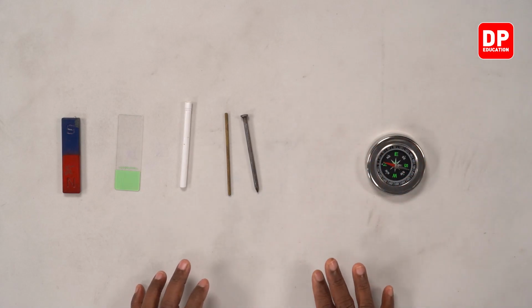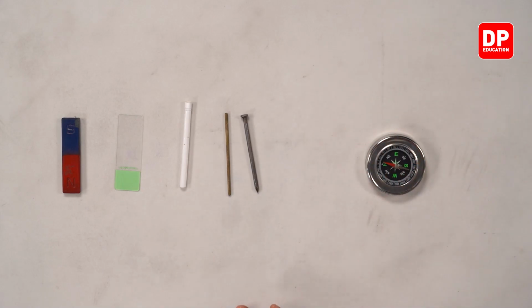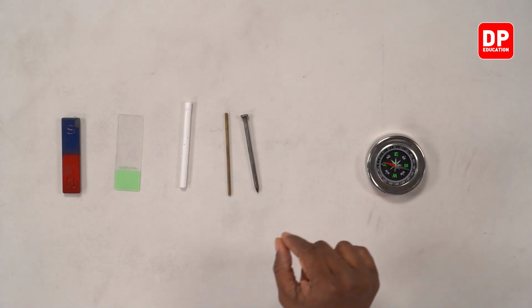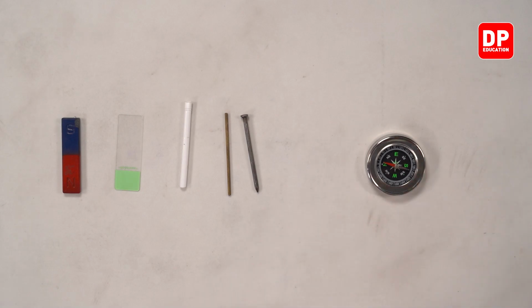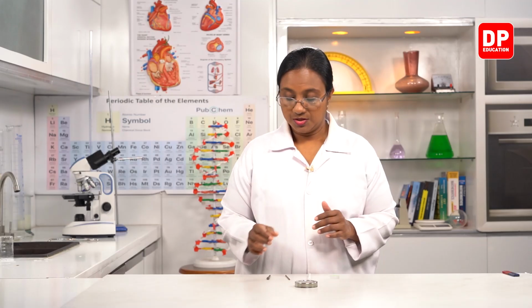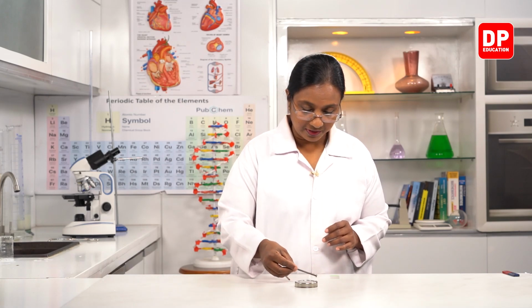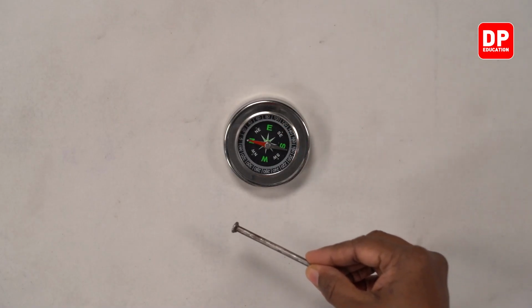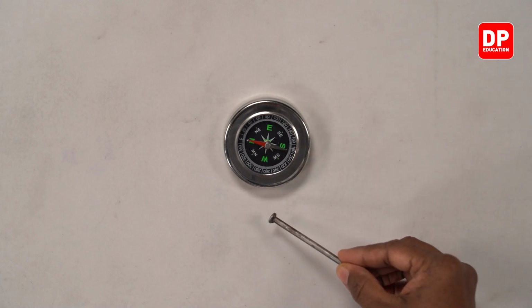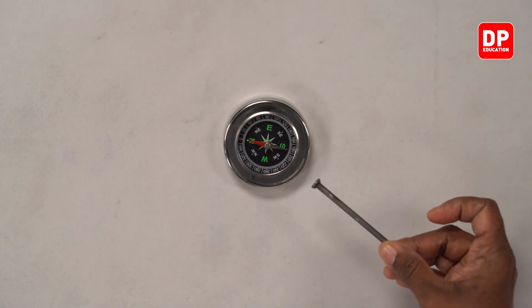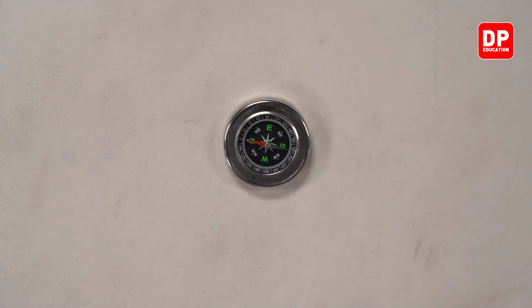I will place the compass here and let the compass needle settle down, and then one by one I will hold the different objects near the compass. You will have to observe what happens to the indicator, whether it moves or not. From that we can investigate the magnetic field around a bar magnet. First I will use an iron nail. If we hold the iron nail close to the compass, there is no change in the pointer. The compass remains as it is.